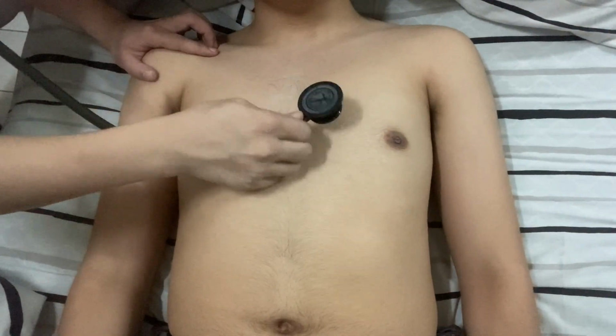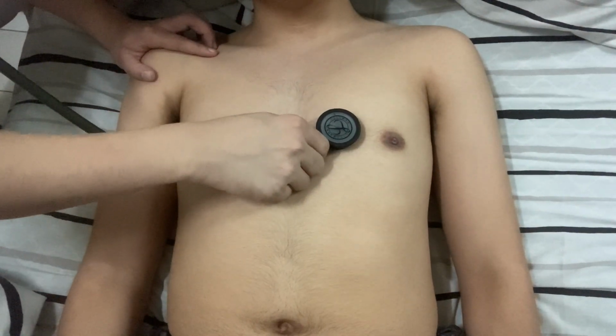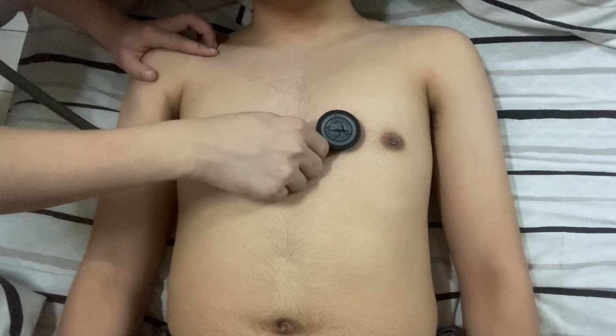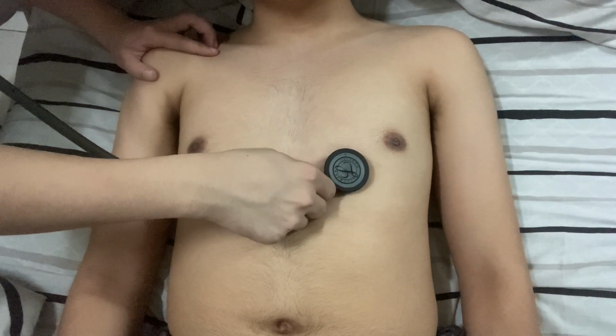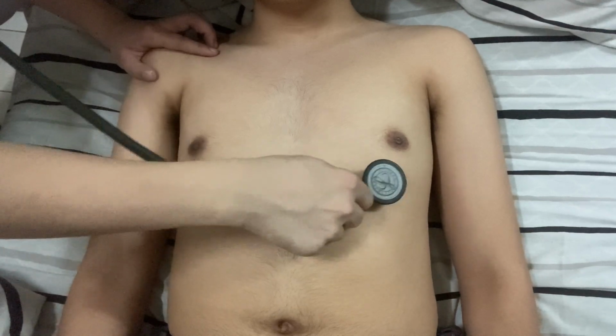Now, switch to the bell of the stethoscope. Listen next along the lower left sternal border and the left fourth and fifth interspaces. Then listen at the apex.